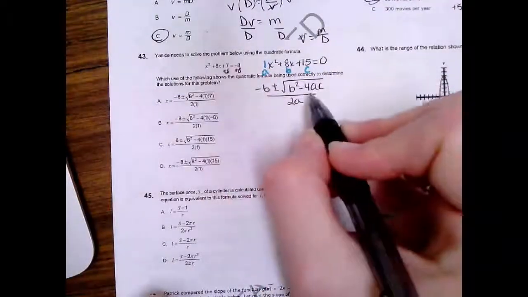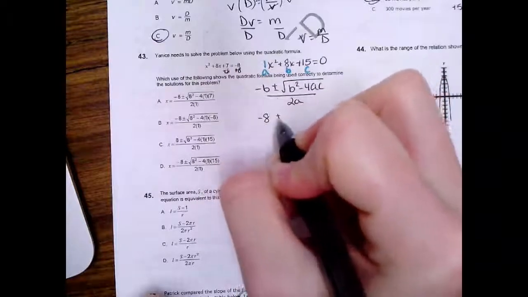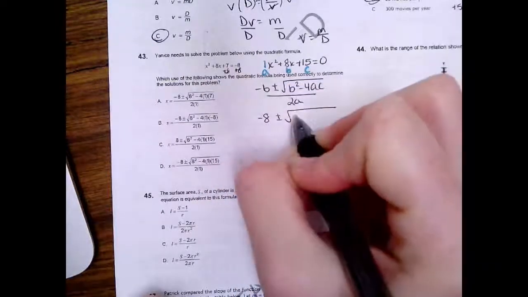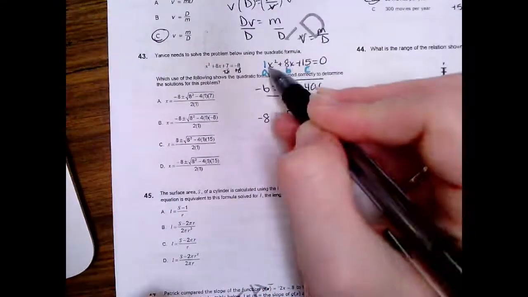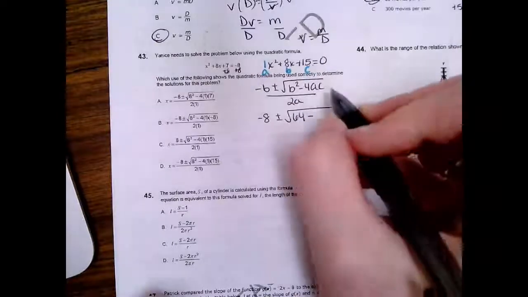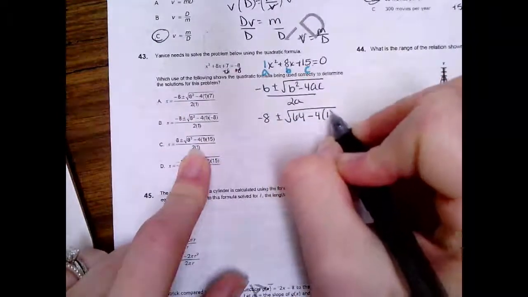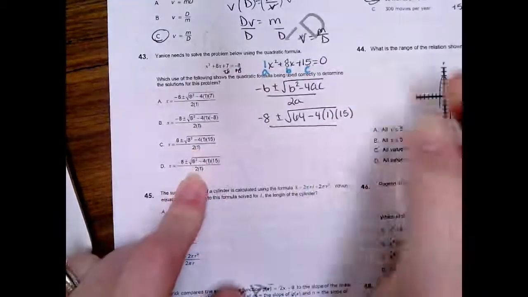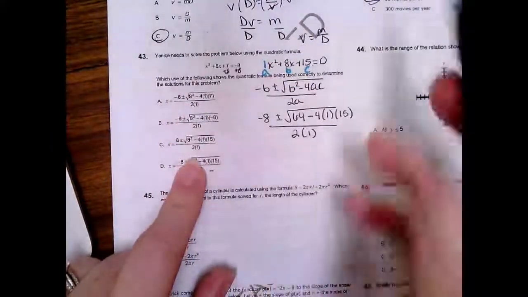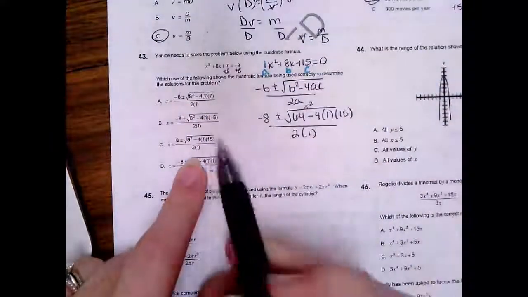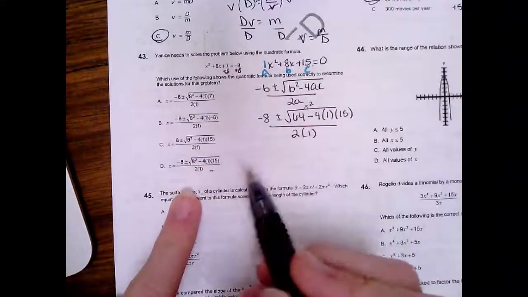And then you're just plugging these numbers in. So 8 is B, negative 8 because negative B plus minus square root. B squared, 8 squared is 64 minus 4 times 1 times 15. So 4 times 1 is 4, 4 times 15 is 60. But it's not even going that far. It's doing 4 times 1 times 15, all over 2 times A, 2 times 1. So it's not even wanting you to go that far. So which of these matches? And I should have left 64 as 8 squared. I didn't realize what they were doing here. Your correct answer would be D, I believe.